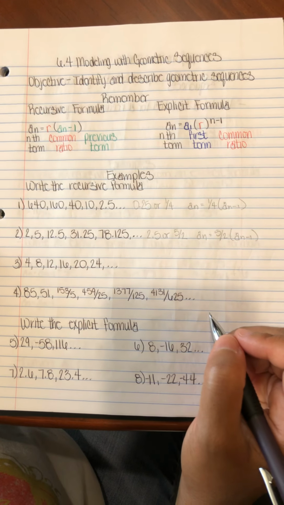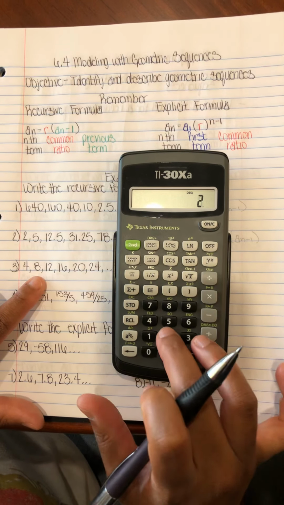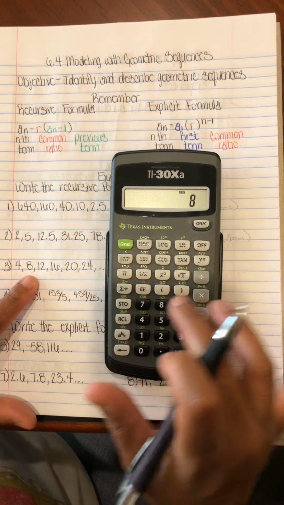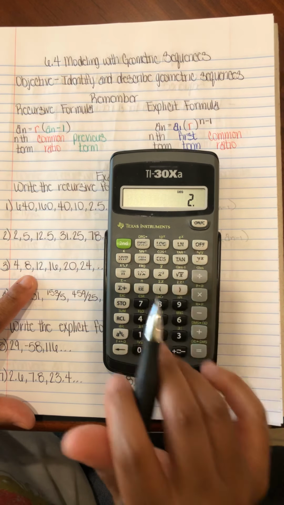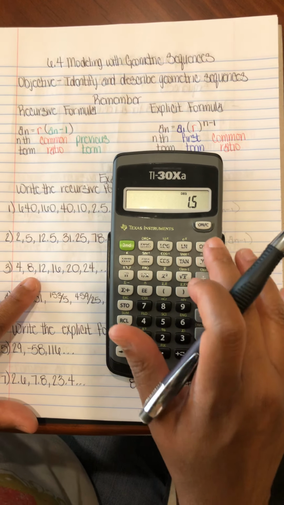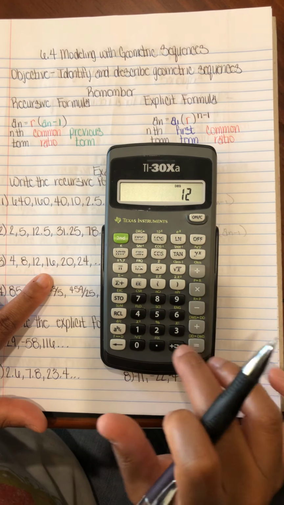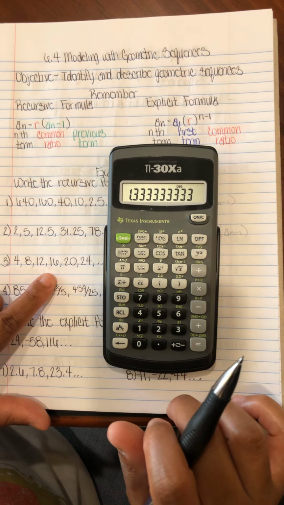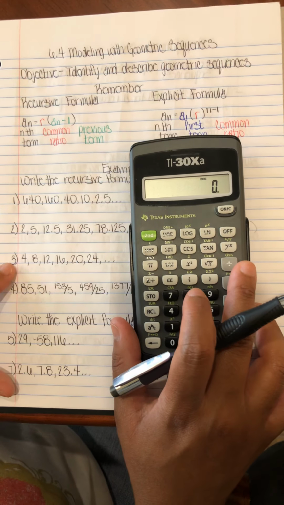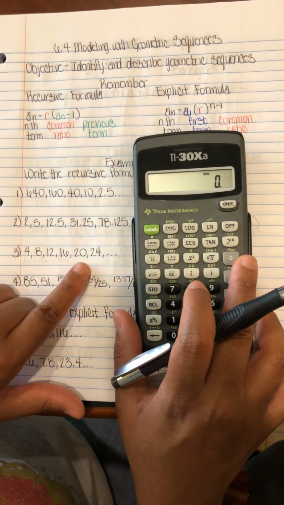And that's your answer. For the next one, we have 8 divided by 4, which gives us 2. So 12 divided by 8 gives us 1.5. 16 divided by 12 gives us 1.3. Notice I'm not getting the same number every single time. So for this one, I need to look at what it's doing each time.